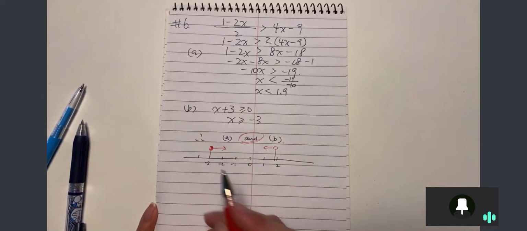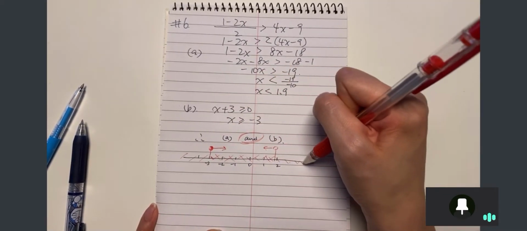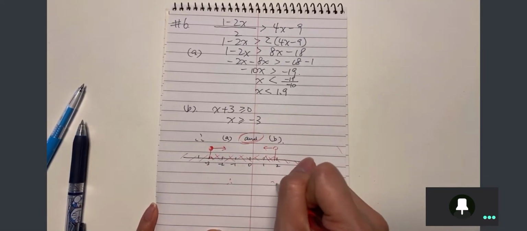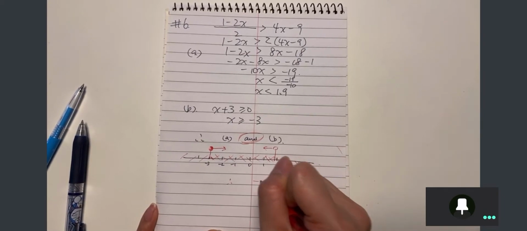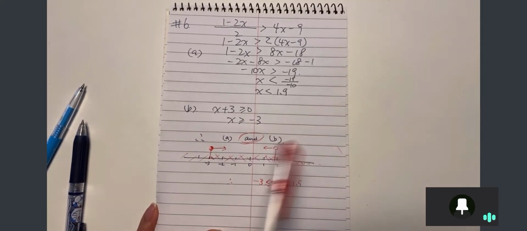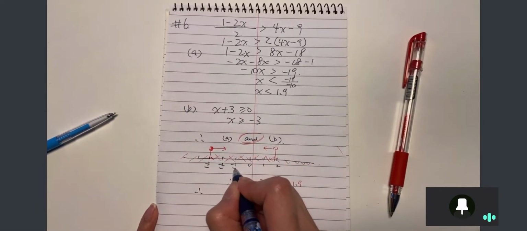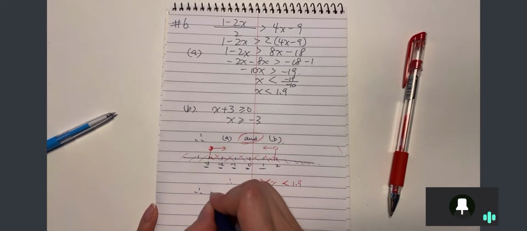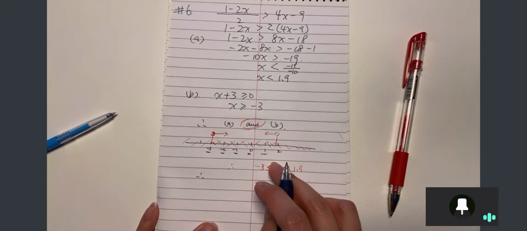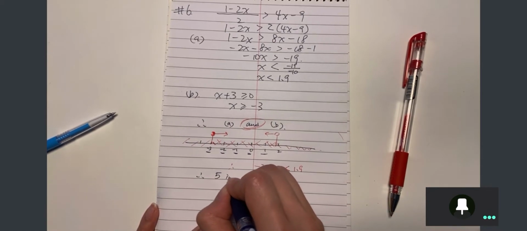Okay, it is an AND solution, so we need to find out the range, which is the overlapped area. Therefore, x is in between negative 3 and 1.9. How many integers in between can you count? Therefore, 1, 2, 3, 4, 5. Okay, 5. So you may not need to write down all the integers because the question asks only about the number of integers. You can say 5 integers.